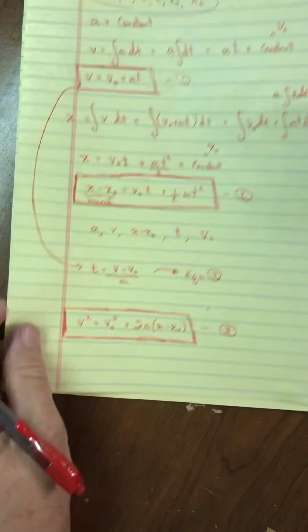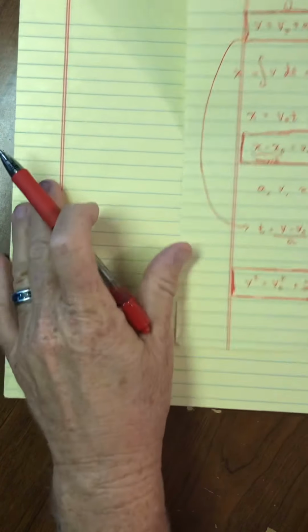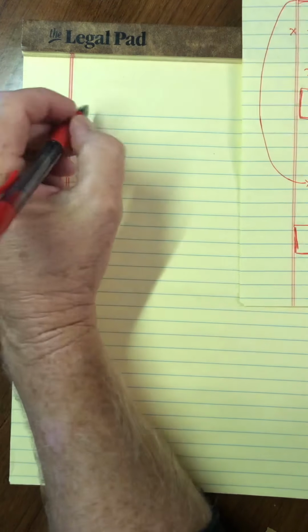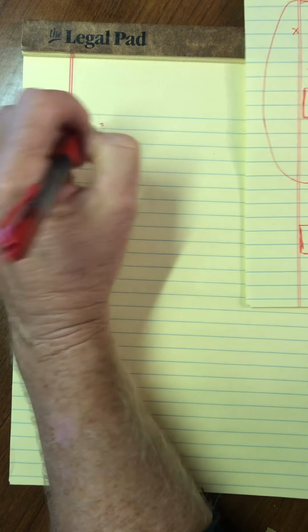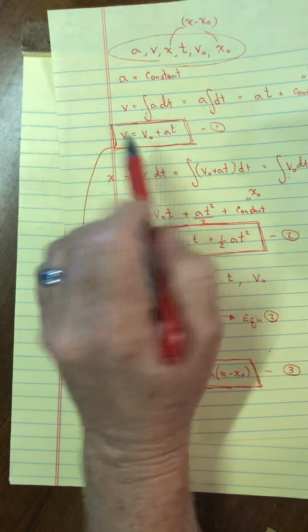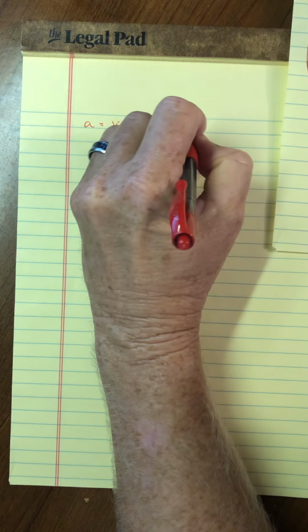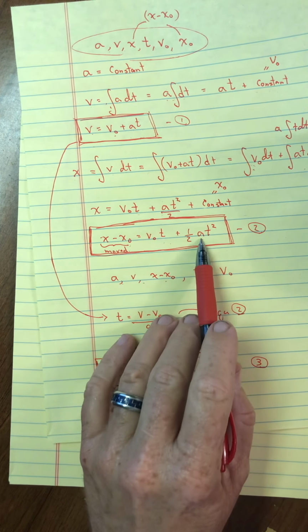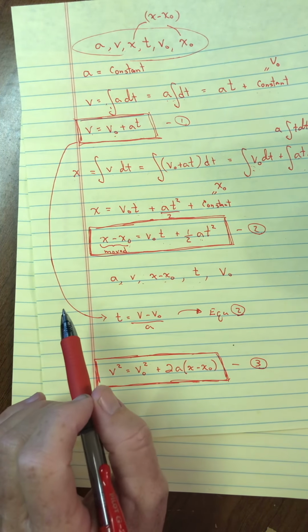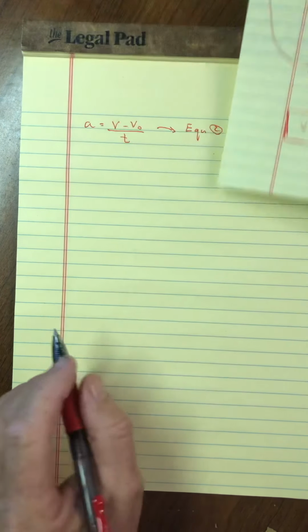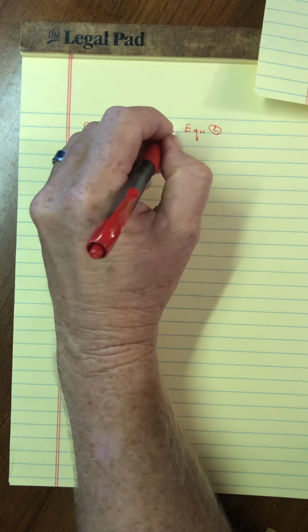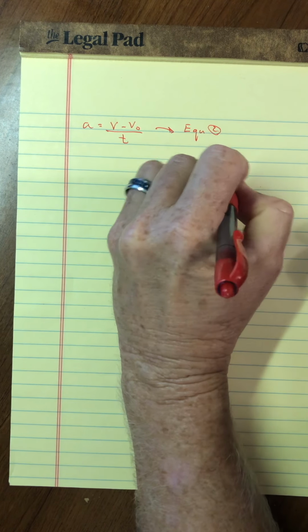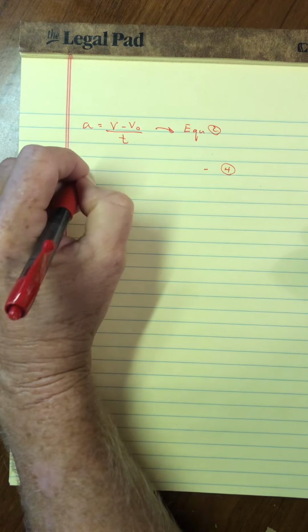I could take this equation number 1 and solve it for acceleration. So if I did that, I would get v minus v naught over t. And then I can put that into equation number 2 right here. And of course, if I did that, I would eliminate the acceleration. And so when I do that, and again, I do that in the lecture video, I call this equation number 4.